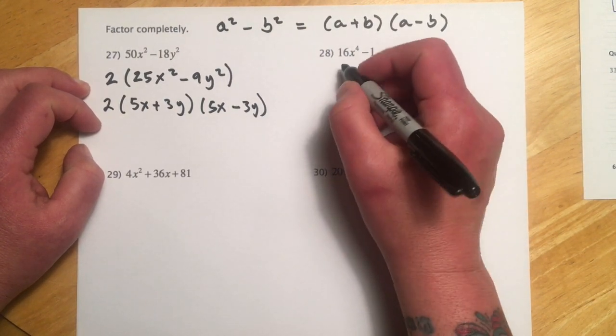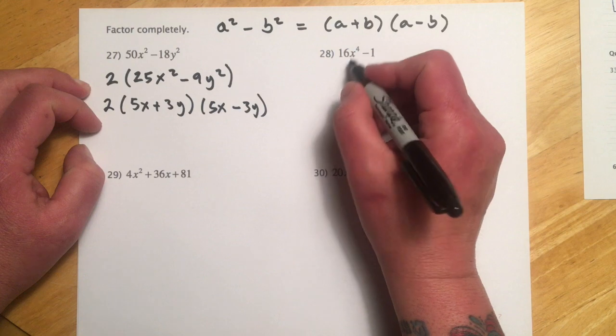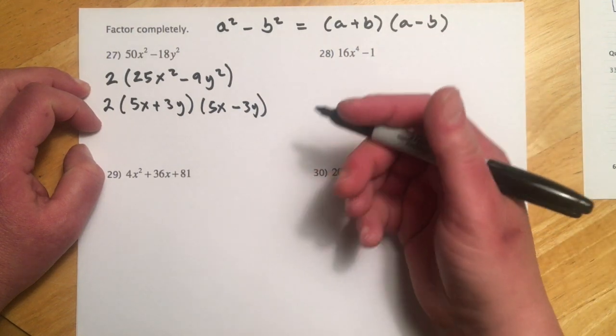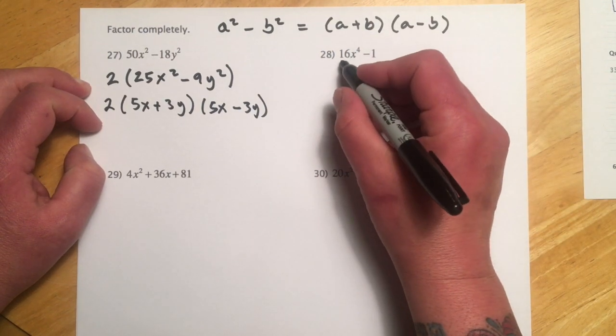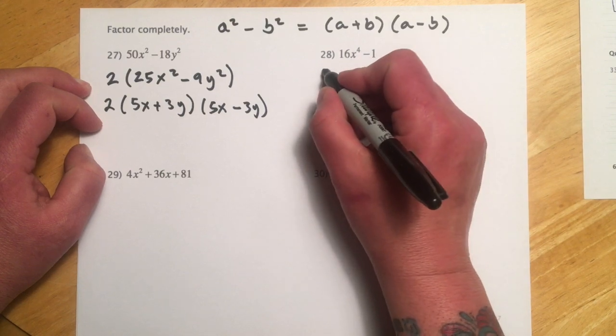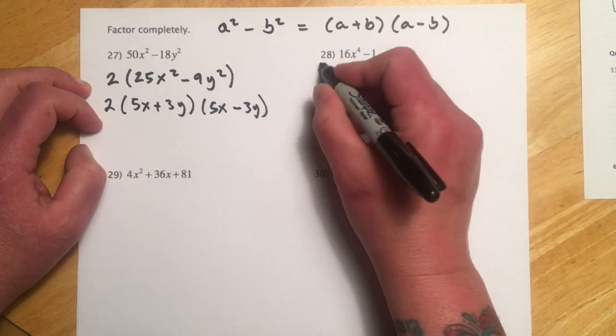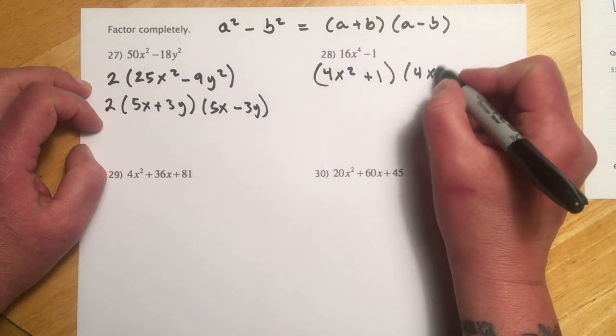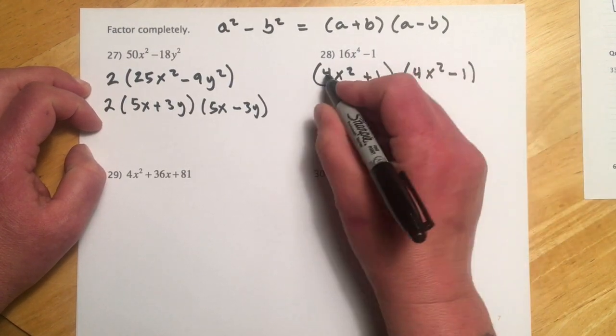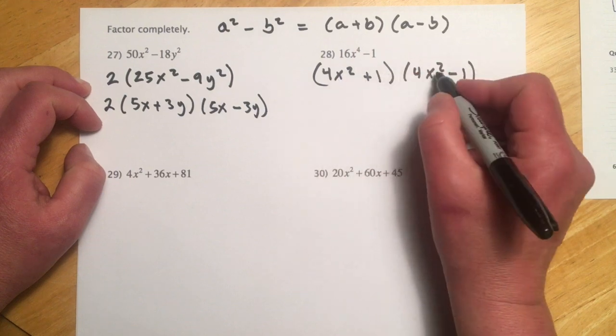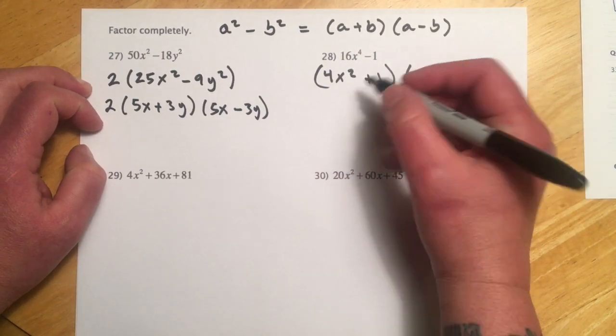Number 28, this one has a fourth power, so that means it might go a little bit further than just factoring once. I do have squares on the ends, so it's going to go 4x squared plus 1, and 4x squared minus 1. If you multiply back, 16x to the fourth, so that's what we're supposed to get.